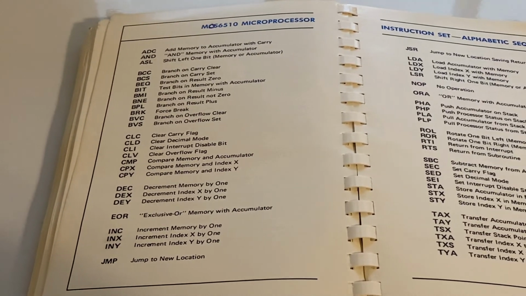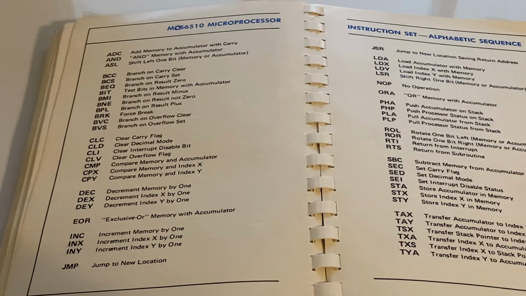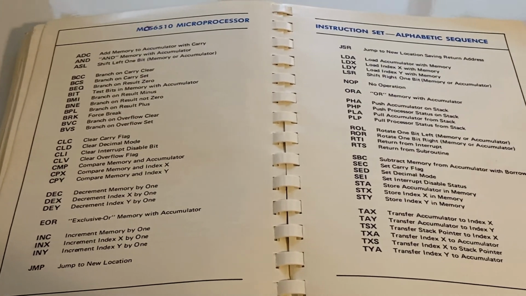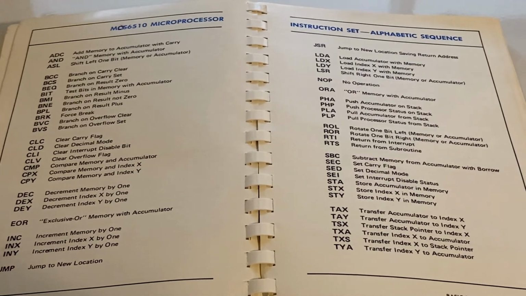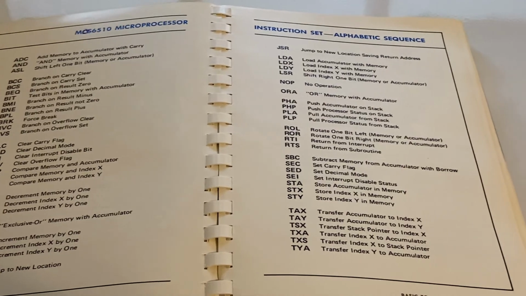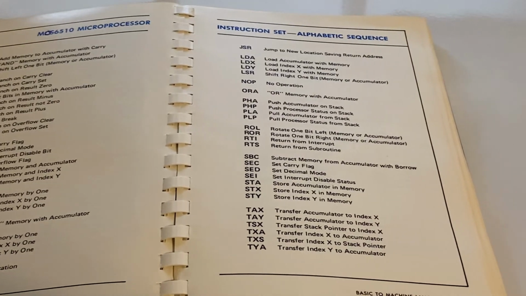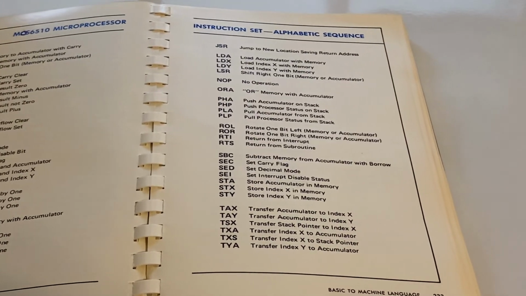6502 assembly is made up of 56 3-letter commands. They aren't really self-explanatory based on the 3-character instructions until you learn about each one. We're not going to examine all of them, obviously, however, we will take each one as we come to them in our program.